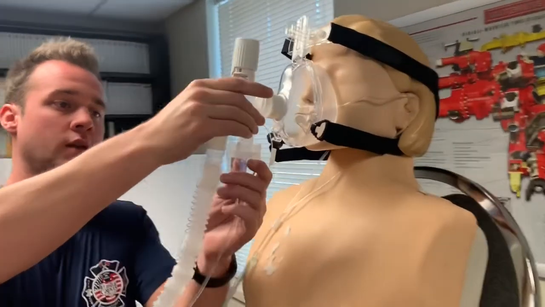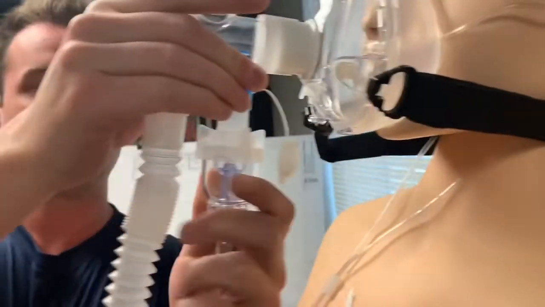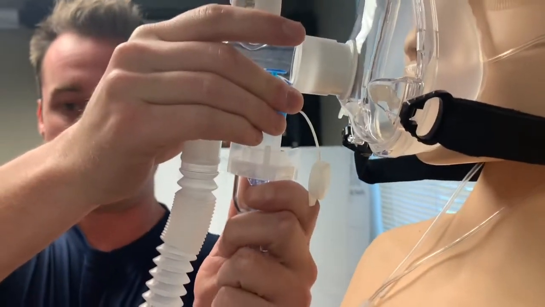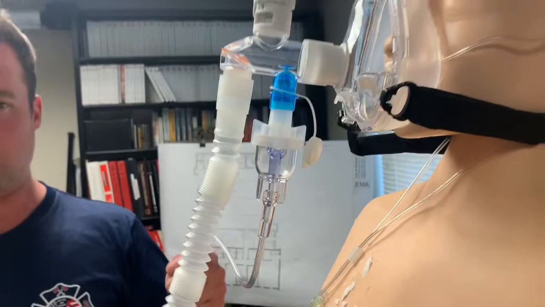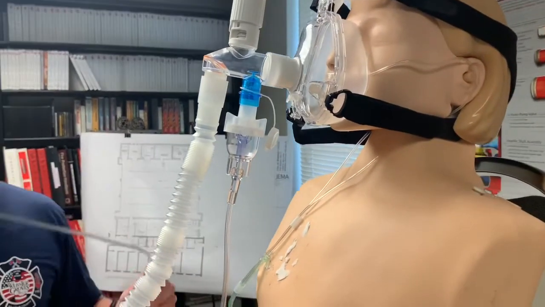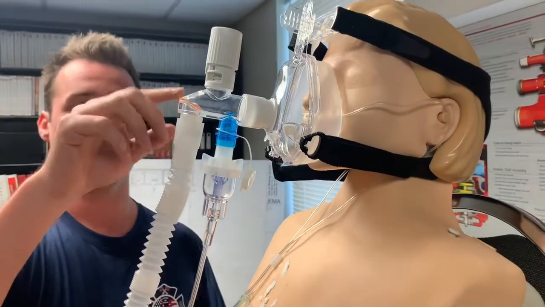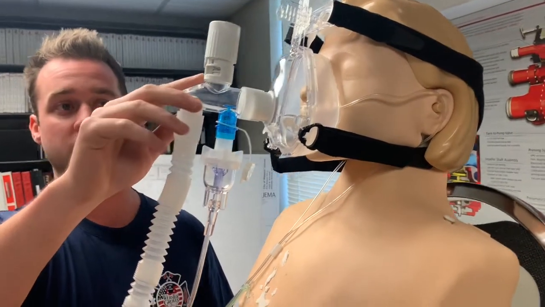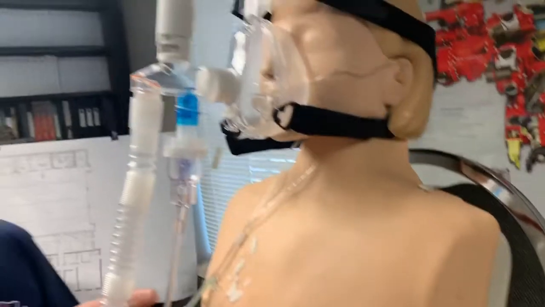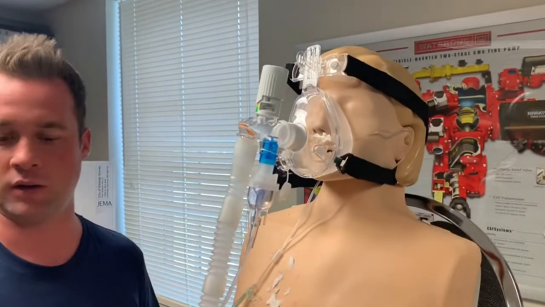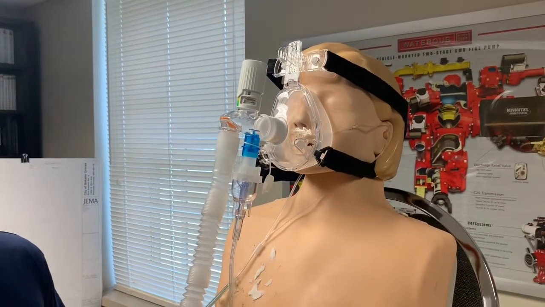And once you do that, you just simply connect the nebulizer right here, and we have oxygen flowing at 6 liters per minute, and the patient can get the benefits of CPAP from positive end expiratory pressure as well as the benefits from the medication, and we can hope to see an improvement from there.